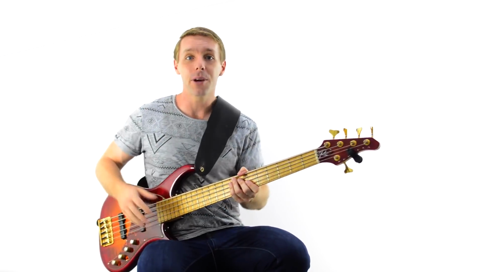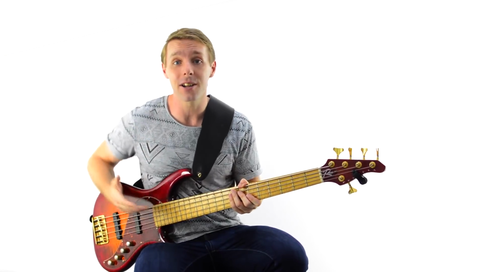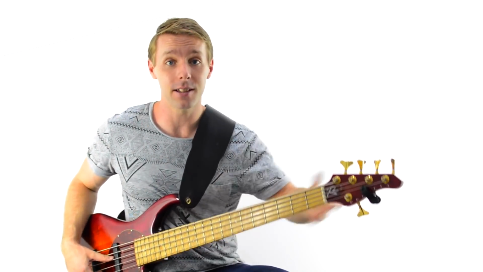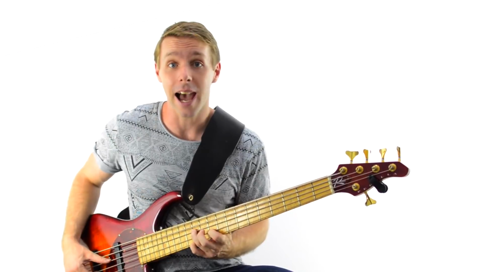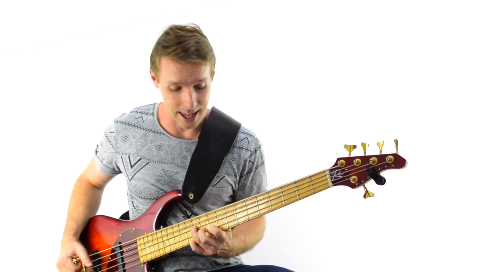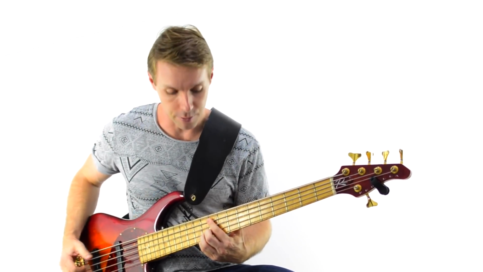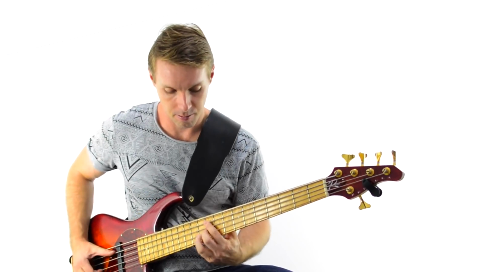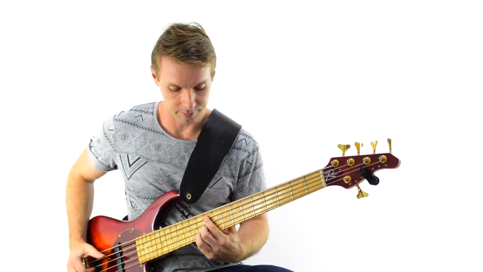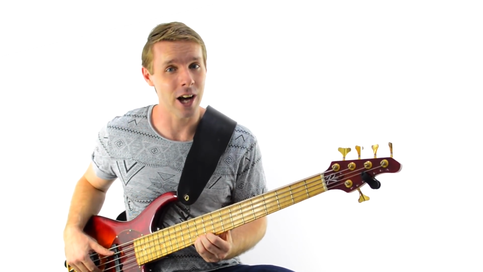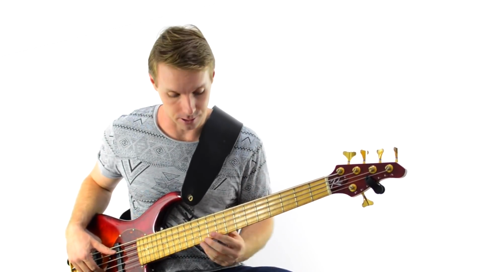You can tell this because of the sounds that get used around that A minor. If you listen to the chords, you'll hear that it's mostly A minor 7 and D7. Now that D7 there uses an F sharp, not an F natural.